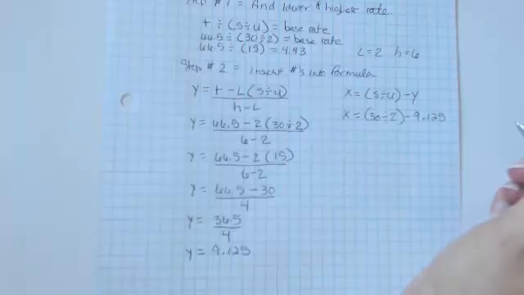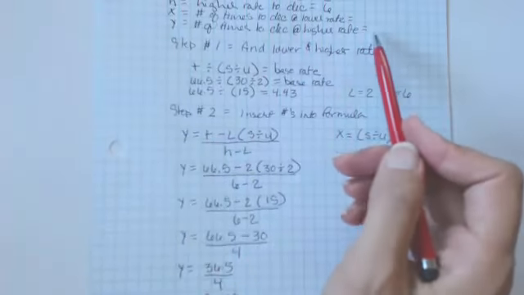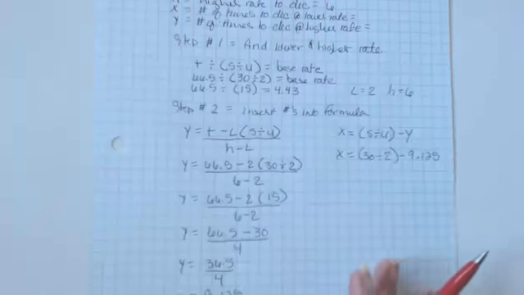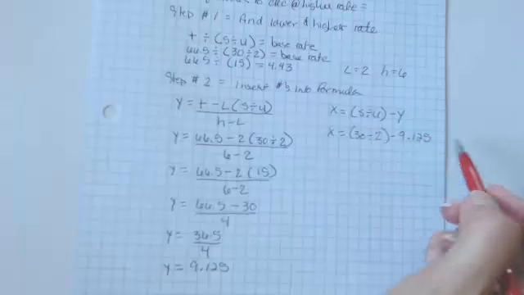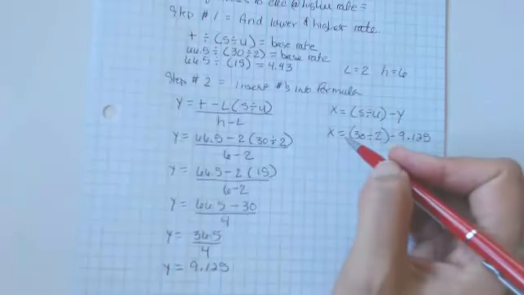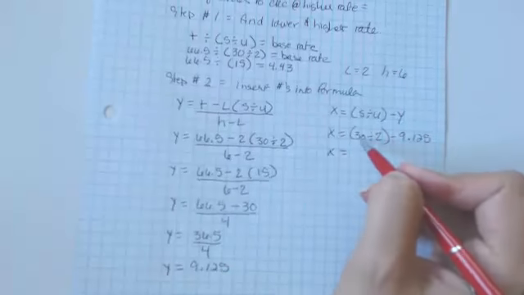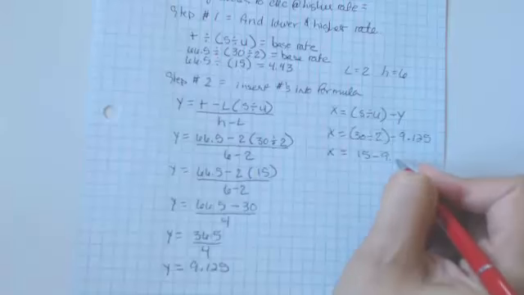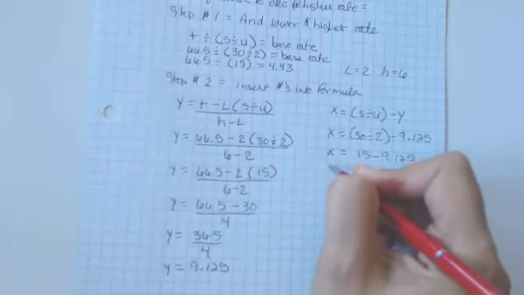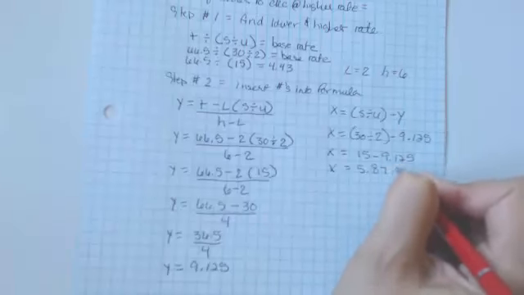Now I haven't filled them in up here yet, because when I'm all done with my calculating, I'm going to round those numbers. Remember, we don't work with fractions. We can only work with whole numbers. So X equals 30 divided by 2 is 15 minus 9.125. X equals 5.875.